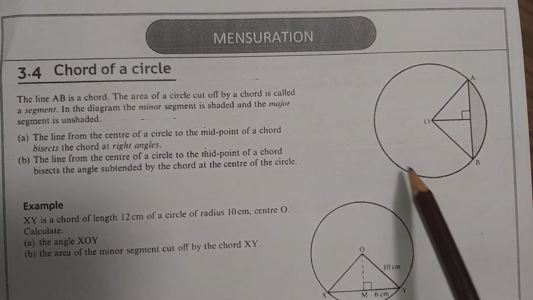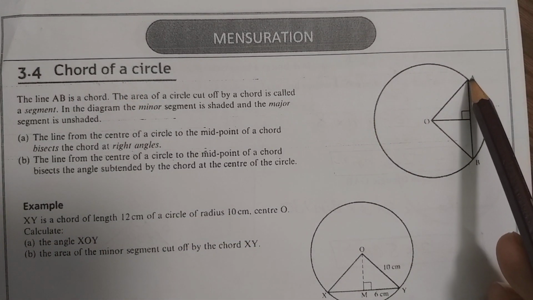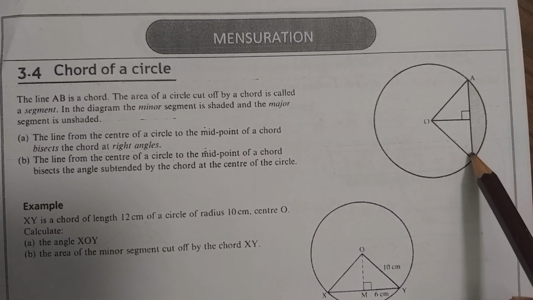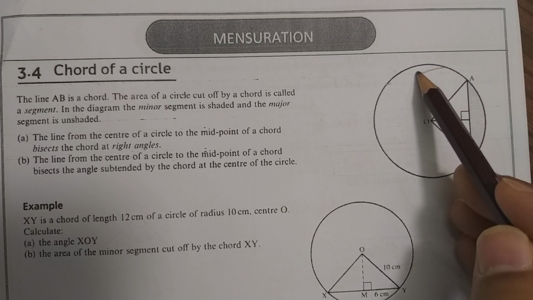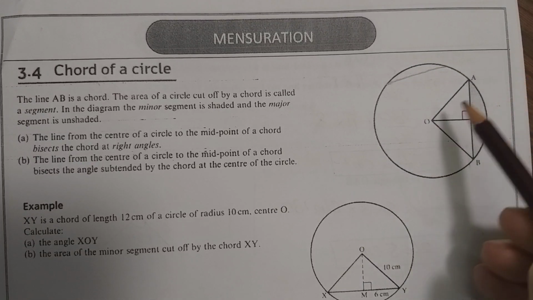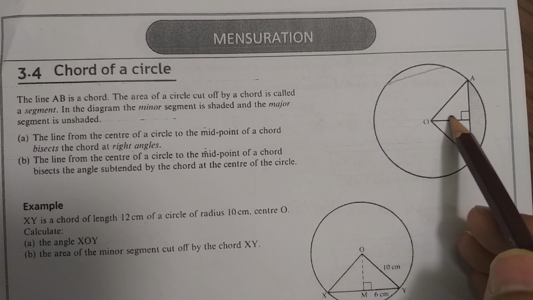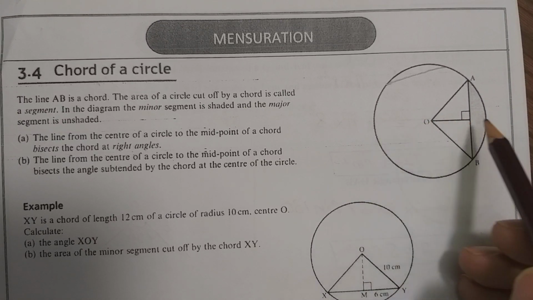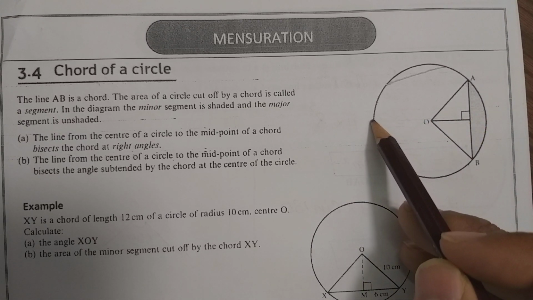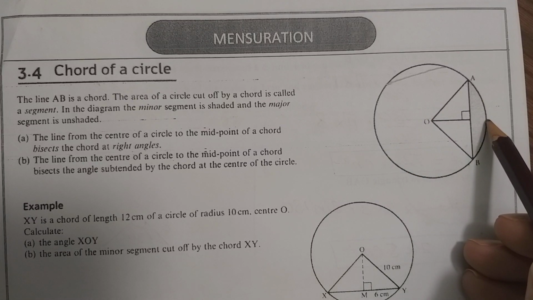If this is the circle, a chord means a line that cuts two points of the circle. It can be anywhere, this is also called a chord, and even if the line passes through the center and touches two points of the circle, it is also called a chord, but at the same time it is called the diameter.